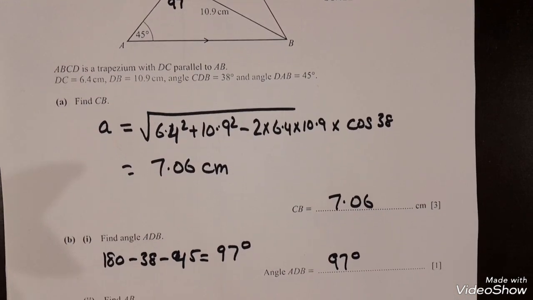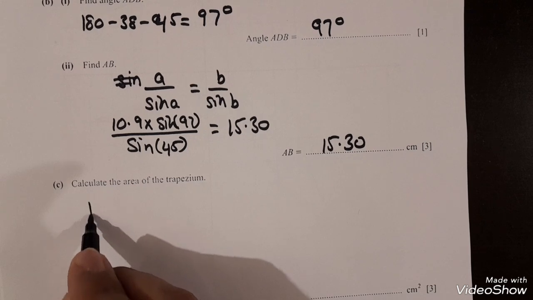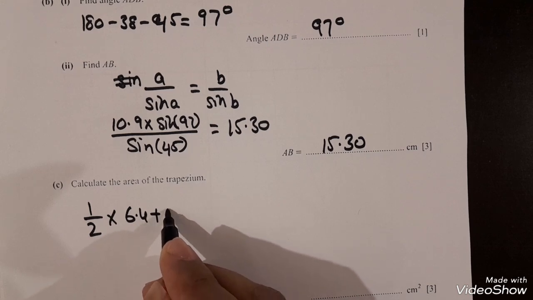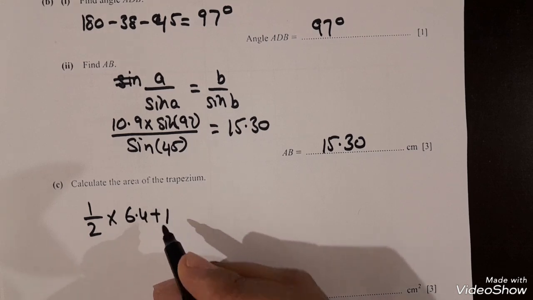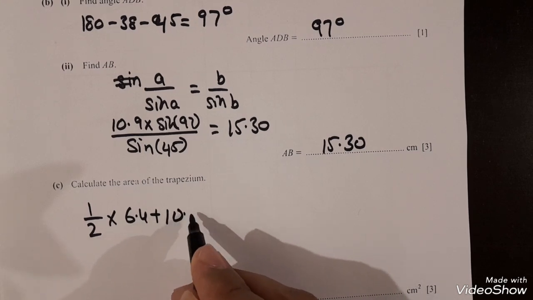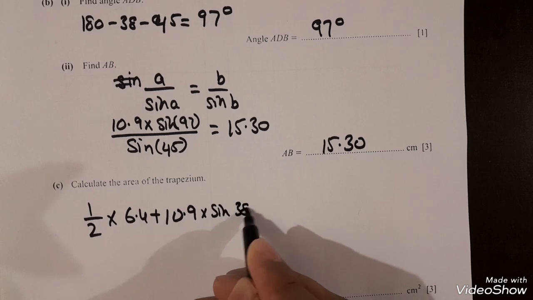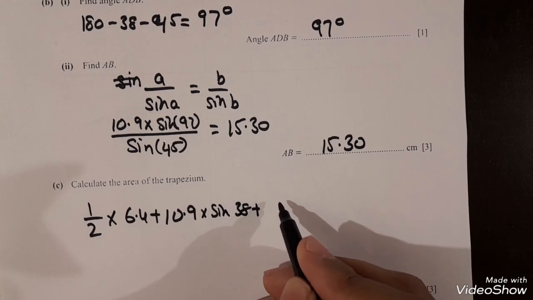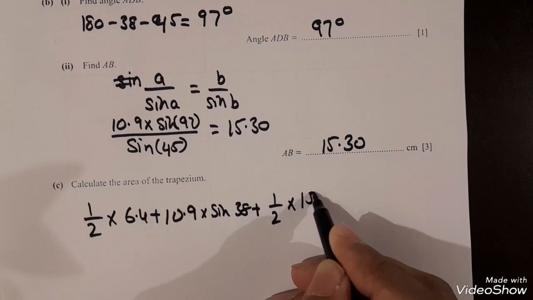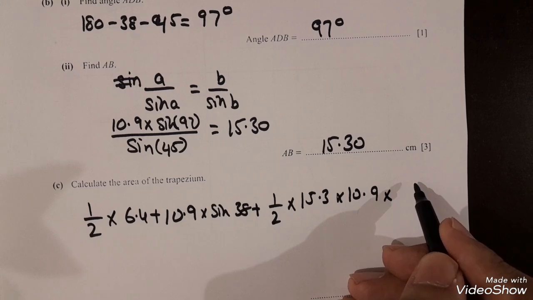So what we will do is write 1 over 2 of 6.4 plus 15.3, and 1 over 2 multiplied by 6.4 multiplied by 10.9 multiplied by sine 38 plus 1 over 2 into 15.3 into 10.9 into sine 38.